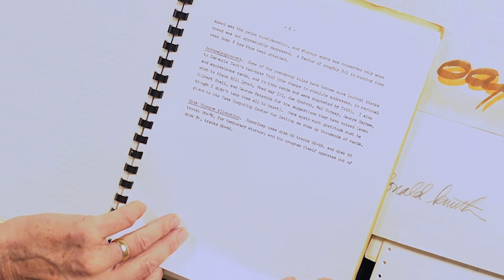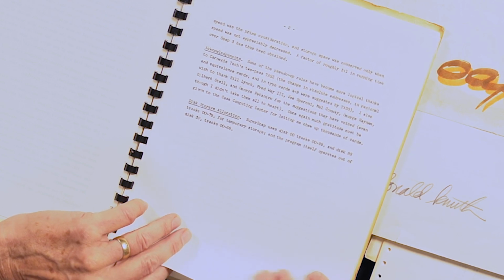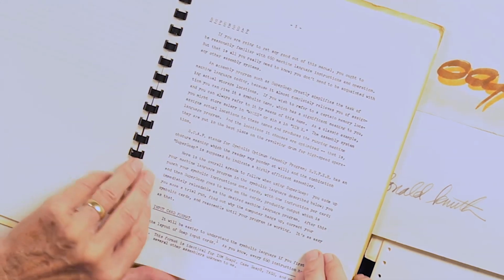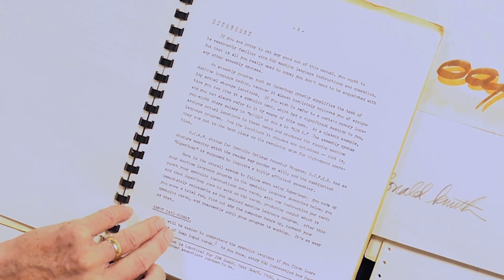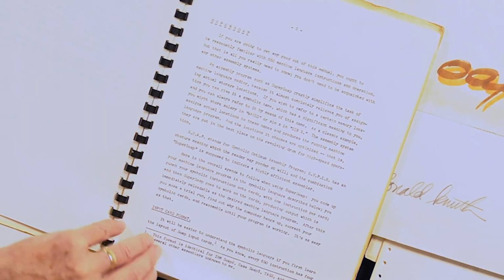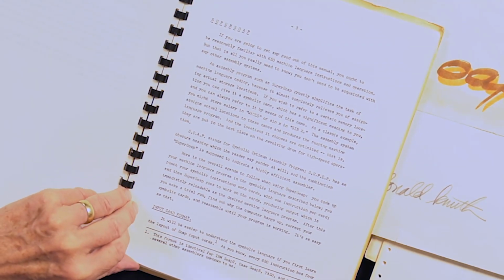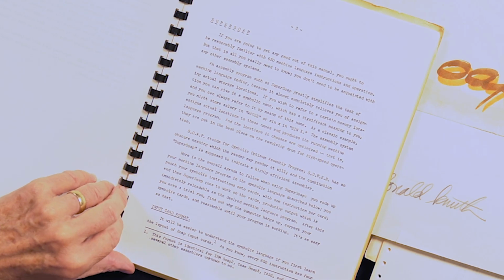And I use 100 tracks of disk for temporary storage. Wow. So I didn't have to punch cards. So you could store the program there and not have to go through cards unless you wanted to.